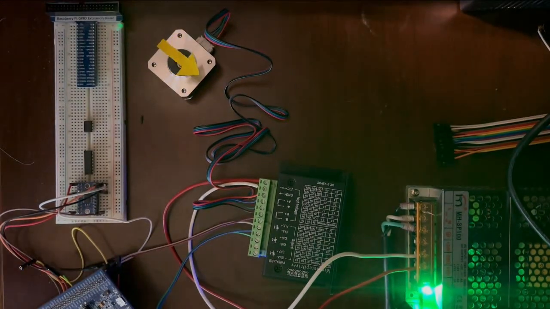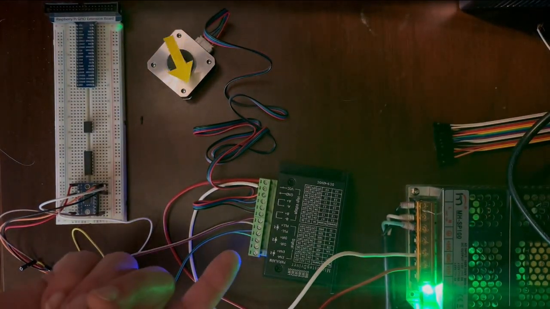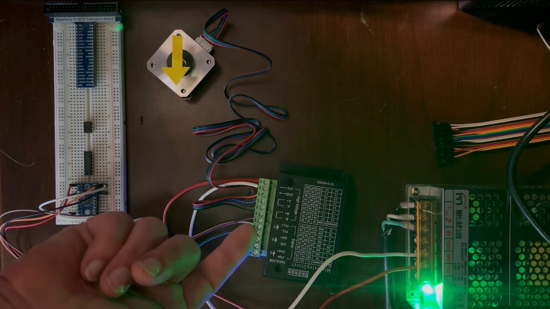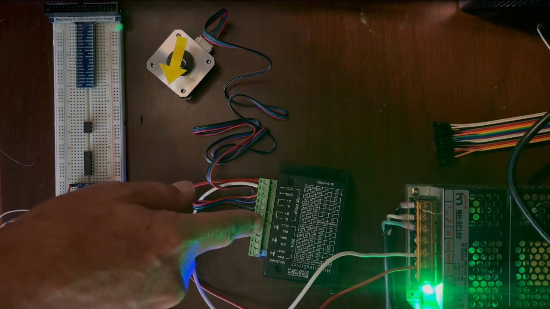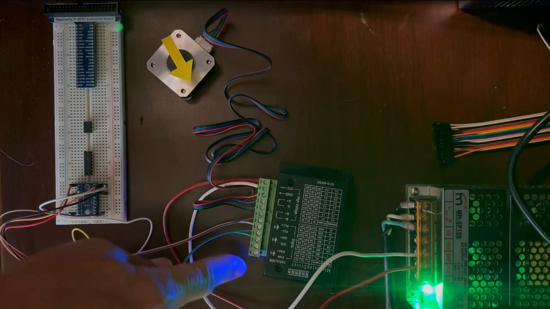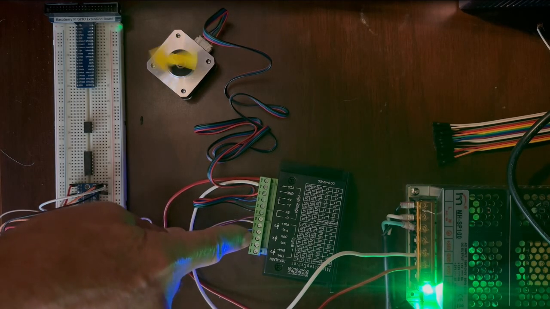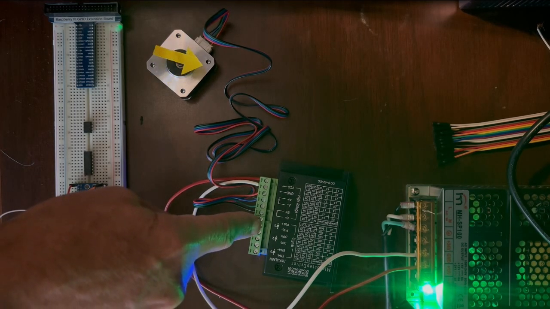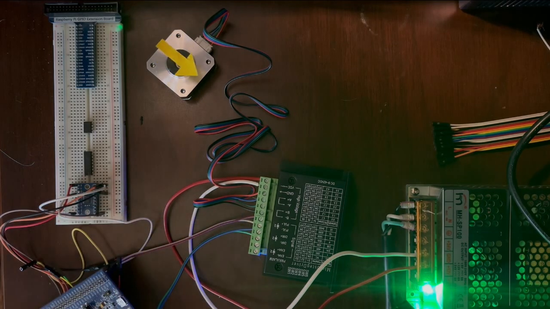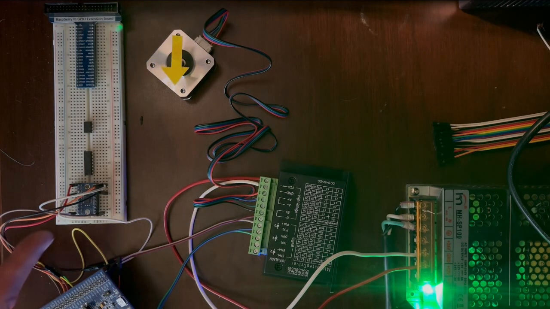The driver is basically taking in inputs of pulses, direction, and enable. I'm not using the enable, so it's always turned on, but I am driving the direction and the PWM pulse input from this microcontroller, and ultimately from this translation device.